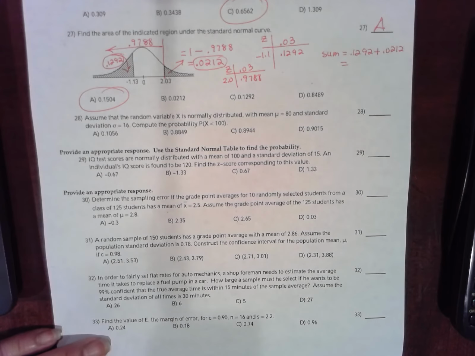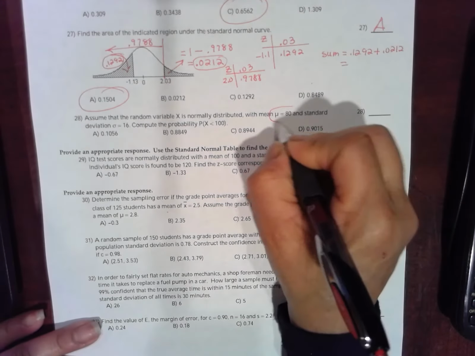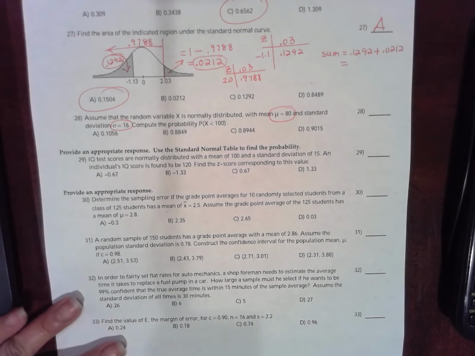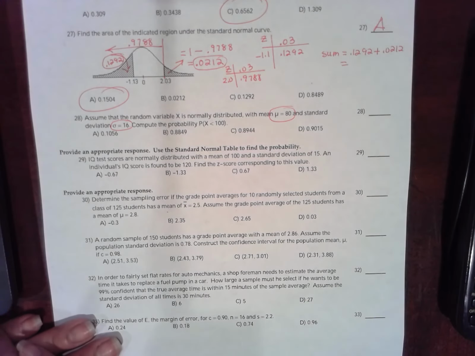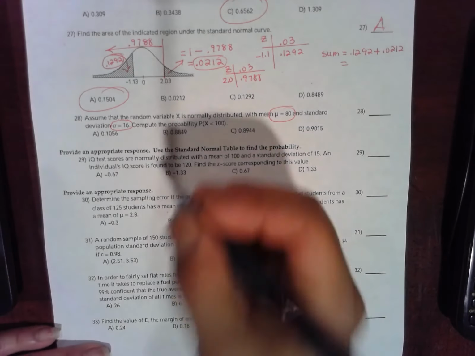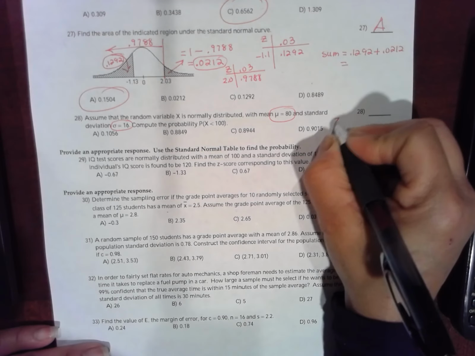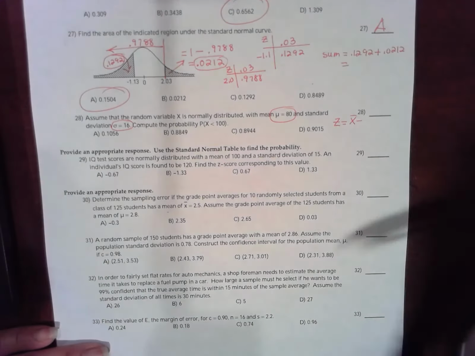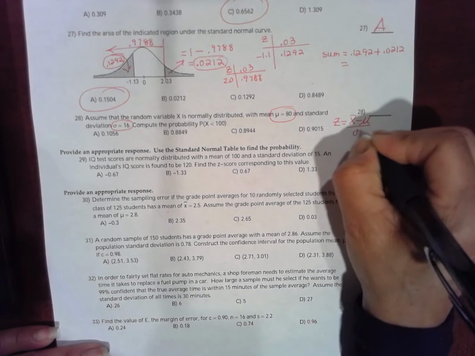So for question 28, assume that the random variable x is normally distributed. They give you the population mean and the population standard deviation. Compute the probability of x being less than 100. So you have to use the z-score. You have to standardize the score by using this formula that will be provided to you.